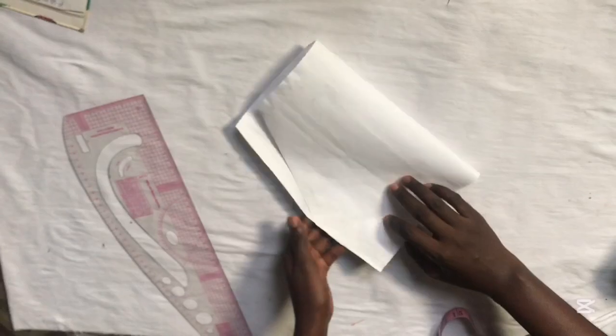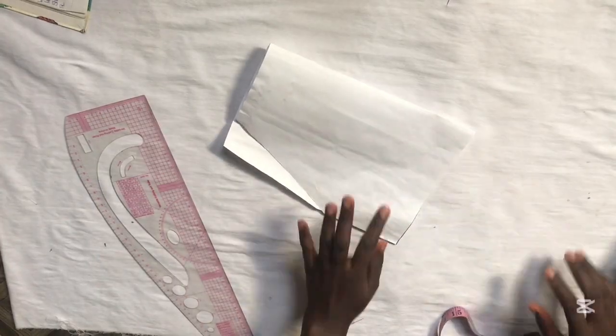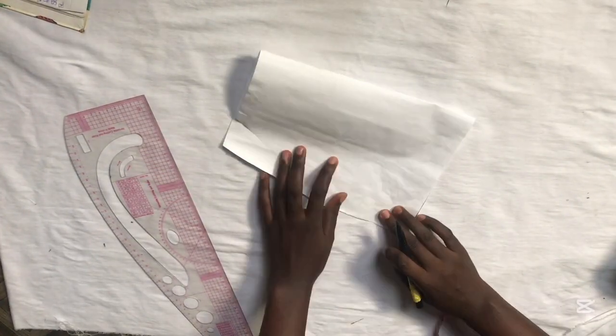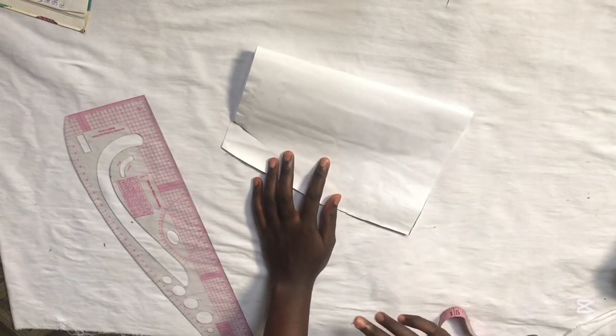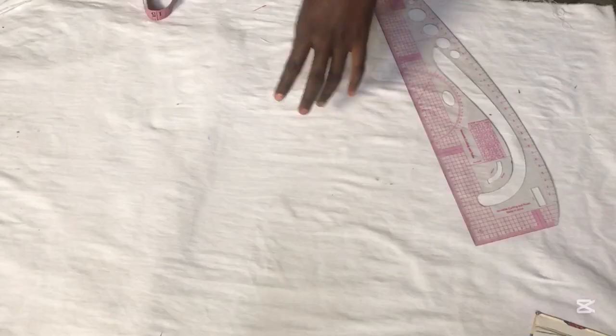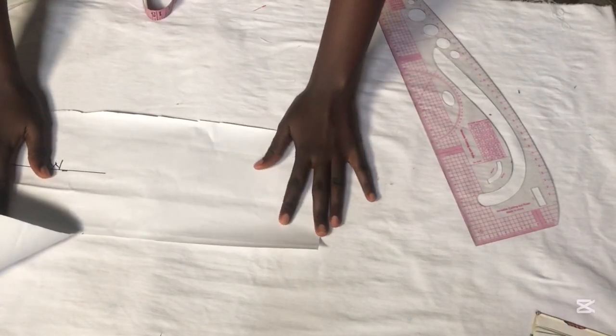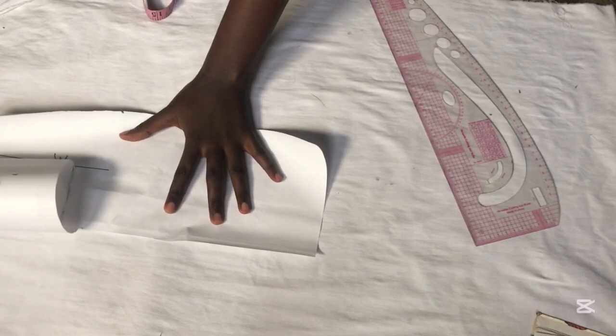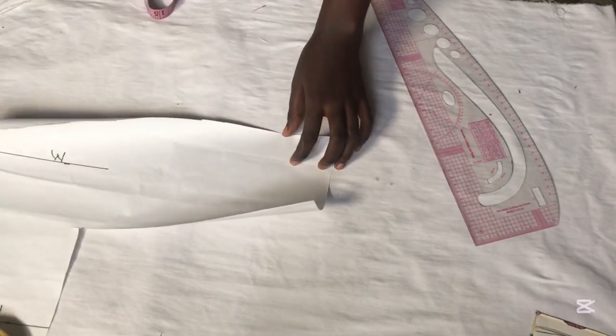So this is our pocket. This is what we have. You can either choose to leave it straight like this, or you can curve it at the sides. Now I'm bringing in another pattern paper again, and we're going to draft the zipper fly for our pants.